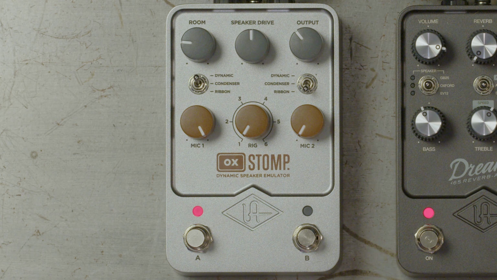For now, let's go ahead and take a listen to what the mics sound like just using the options that are selectable from the pedal.